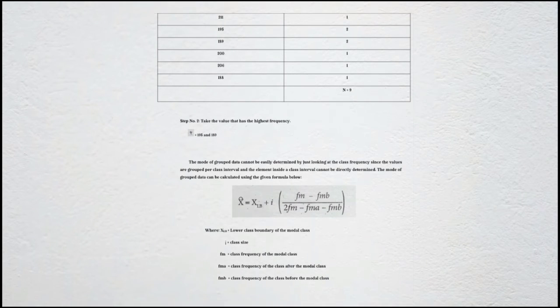So the mode is equal to the lower class boundary of the modal class plus the class size multiplied by the quantity of the class frequency of the modal class minus the class frequency of the class before the modal class, all over 2 times the class frequency of the modal class minus the class frequency of the class after the modal class minus the class frequency of the class before the modal class.